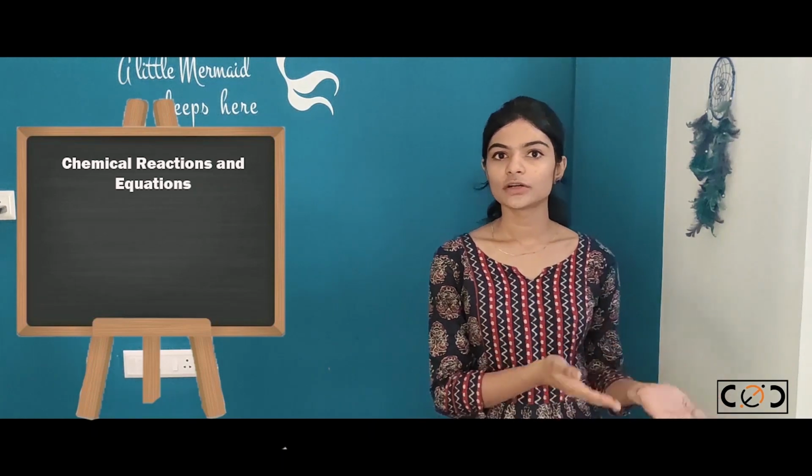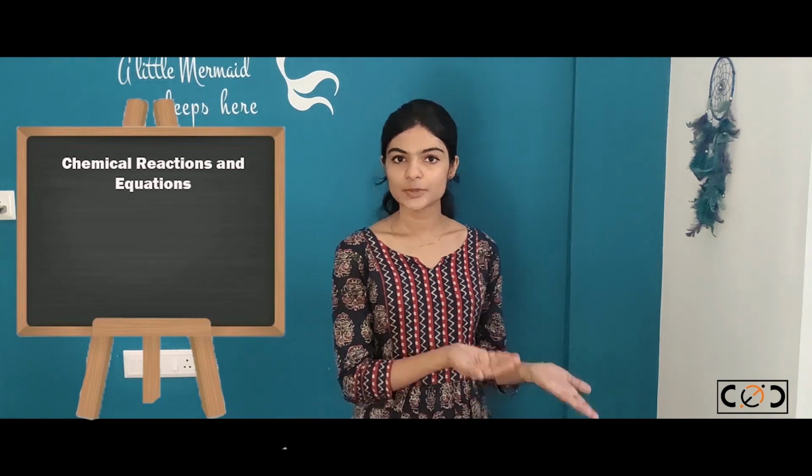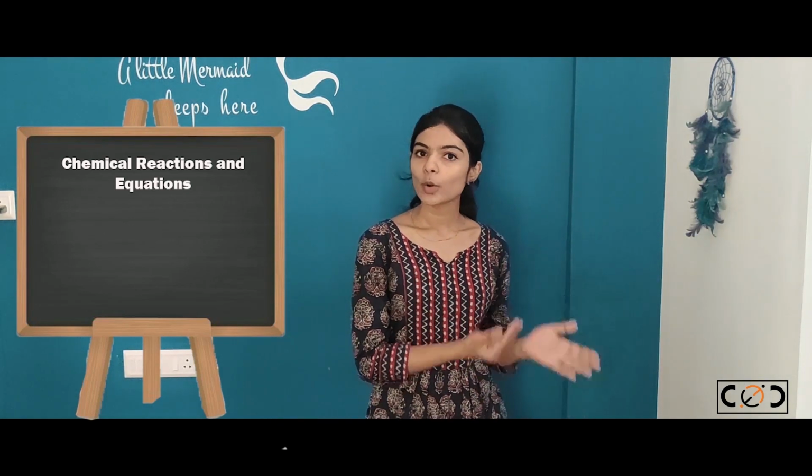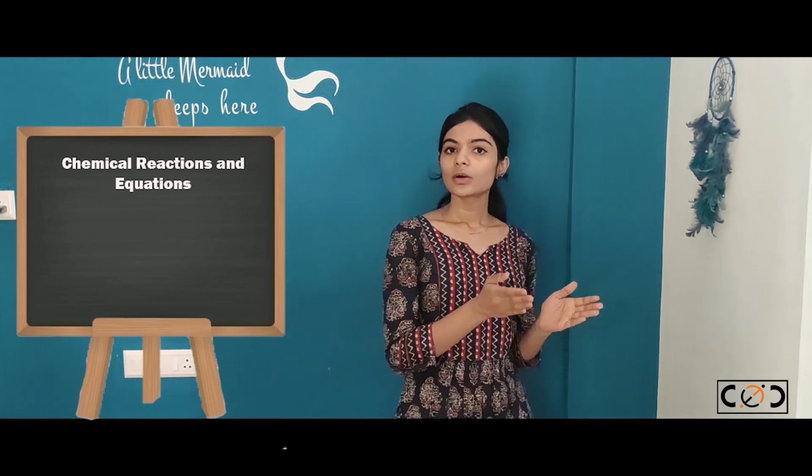We have so many examples of chemical processes in our day-to-day life, from formation of curd from milk, cooking, fermentation, rusting of iron, photosynthesis, respiration. If you want to know more about chemical processes, we have to consider a reaction between copper sulfate and iron.